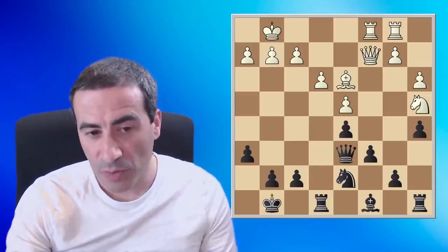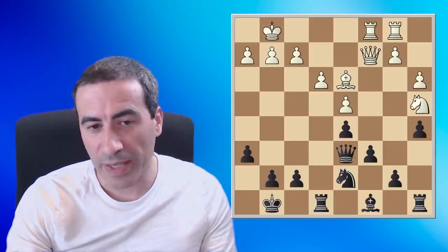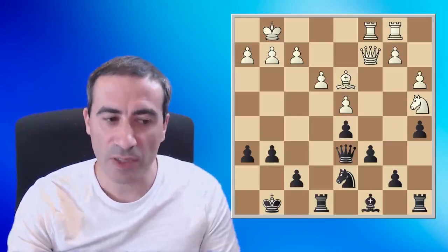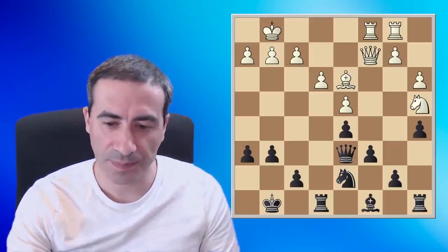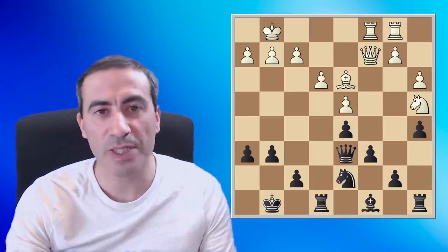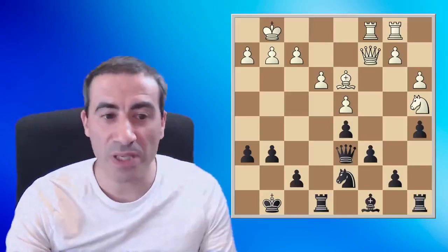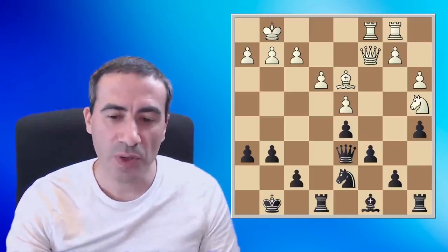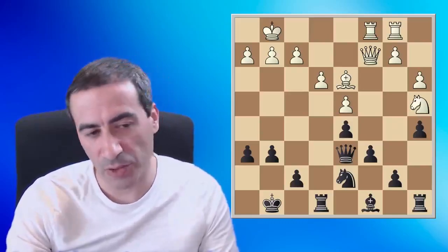And only now, because white is committed to his play on the queen side, only now Kramnik plays g6. Now it will take a lot of time to reorganize the previous setup with rook f1, rook e1, knight c3, f3, and then e4. So now it's possible for black to play on the king side.